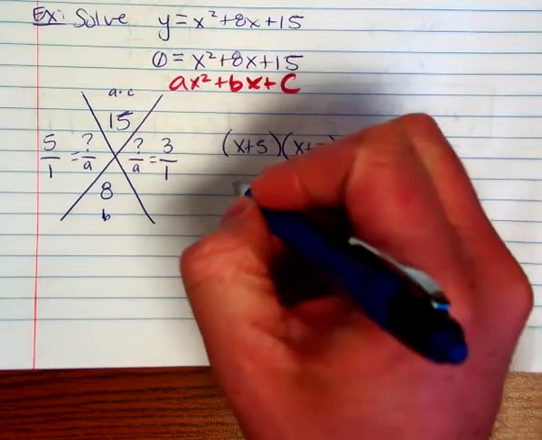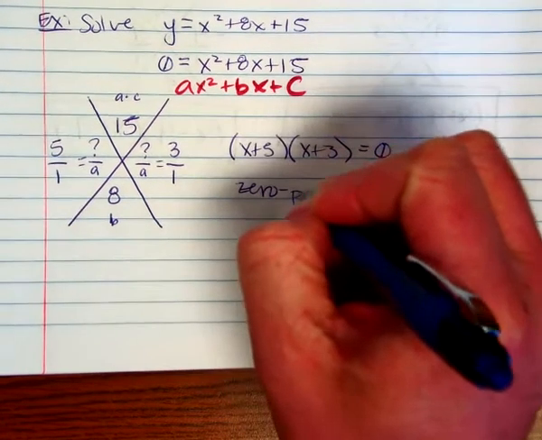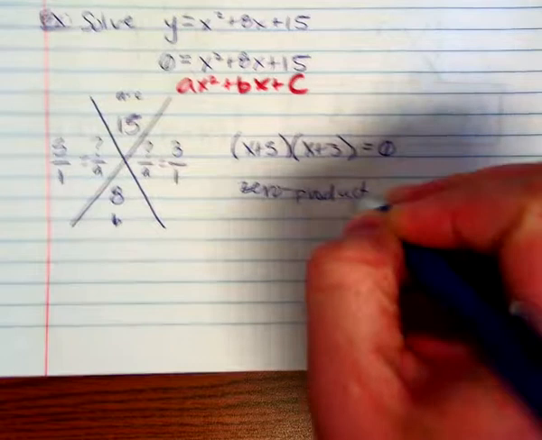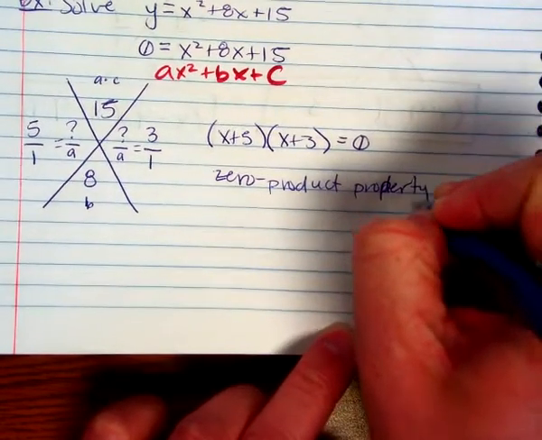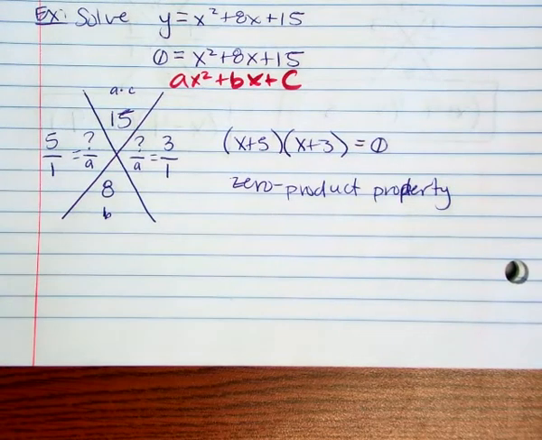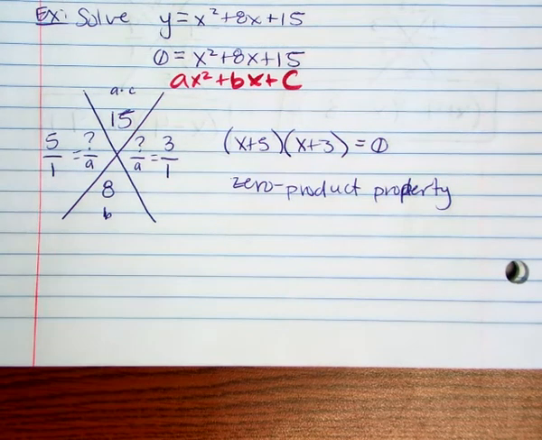This is what is called the zero product property. Oops, I already wrote product. Property. Zero product property. There are only two properties I make you remember all year long. The first one you already know, the distributive property. This is the second one, zero product property. The zero product property simply states that anything times 0 equals 0. How many of you already knew that? Raise your hand. I told you. You all know this. This is not new.